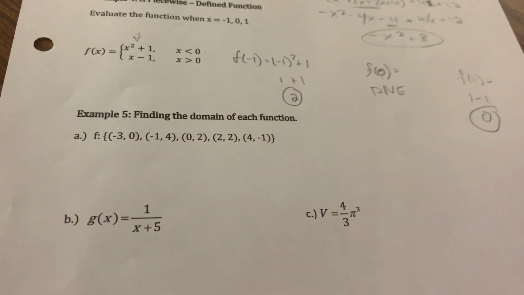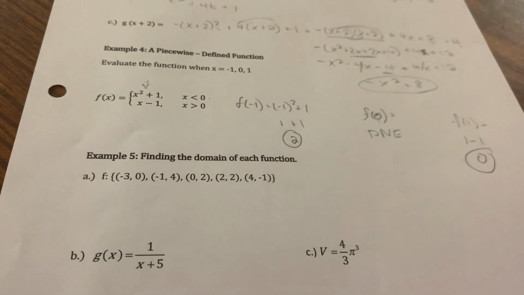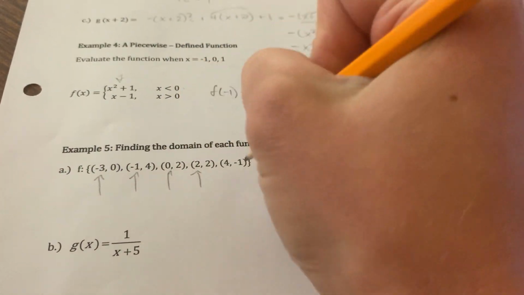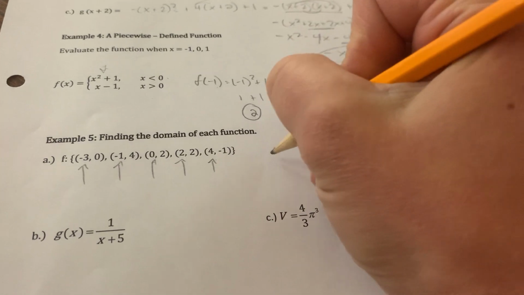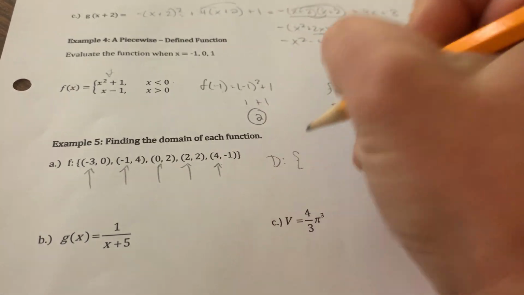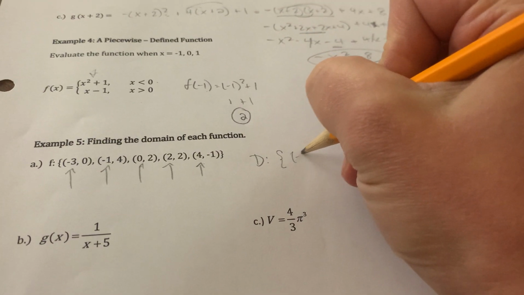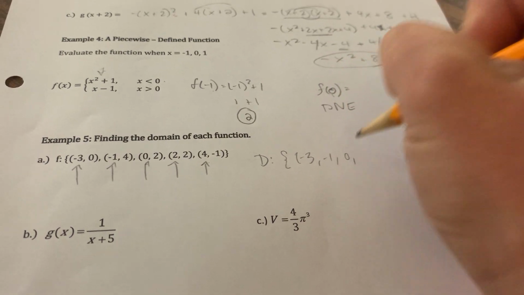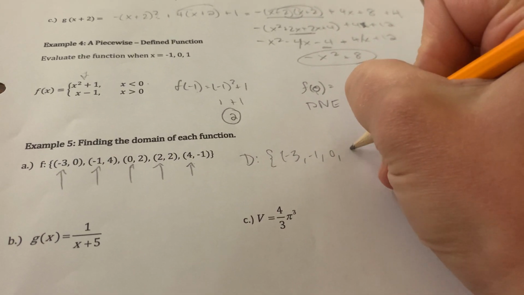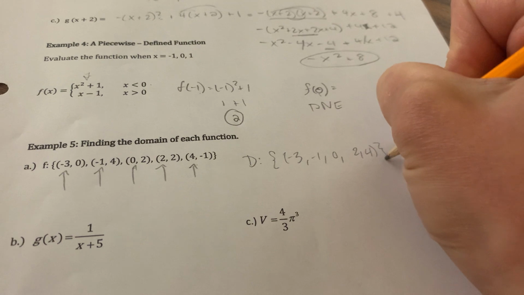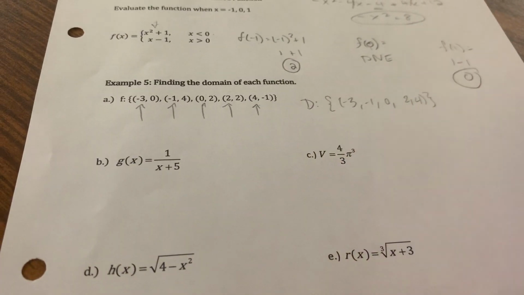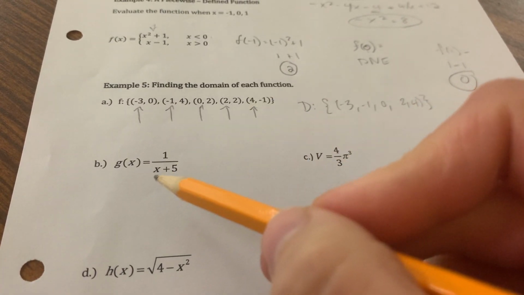All right, finding the domain of each function. Here, your domain is just your x values. So if it repeats, just write it once, and try to do it in numerical order. So we have negative 3, negative 1, 0, 2, and 4.